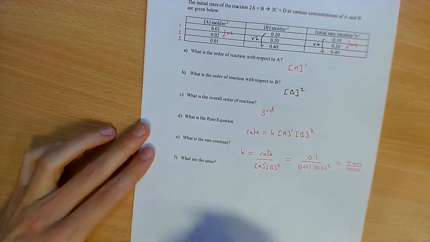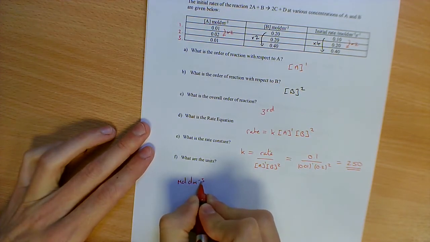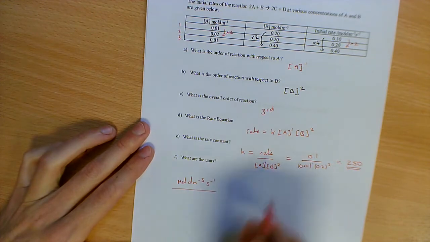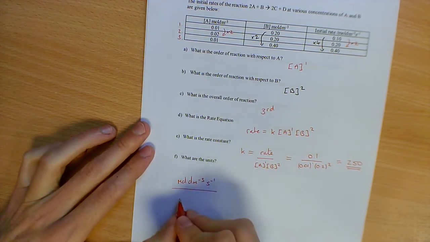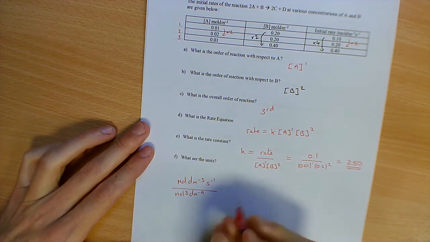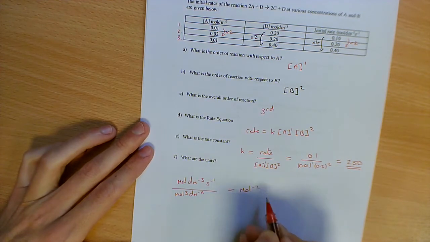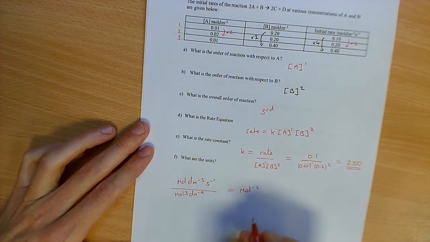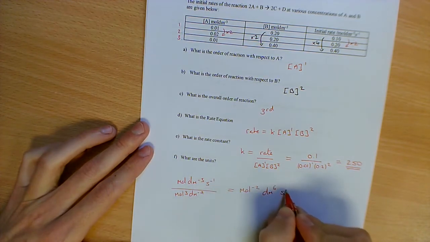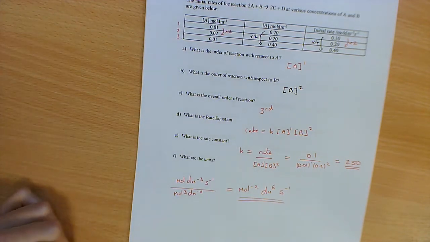Finally, what would the units be? Well, on the top we had mole per decimeter cubed per second for rate, and on the bottom we've got 1, 2, 3 lots of concentration, so that's going to be mole^3 dm^-9, so 1 minus 3 equals minus 2, minus 3 minus minus 9 is plus 6, and then there's nothing to cancel the seconds, so seconds to the minus 1, and there is our value for the units.